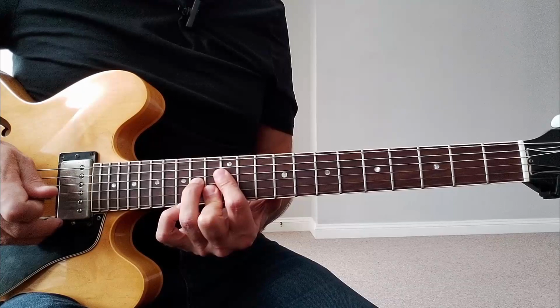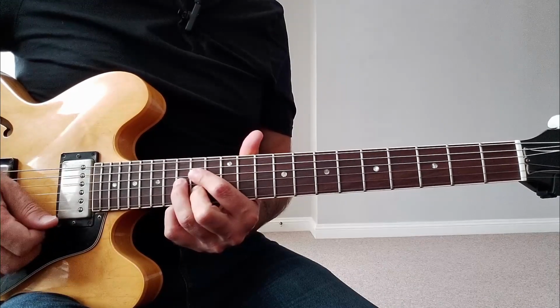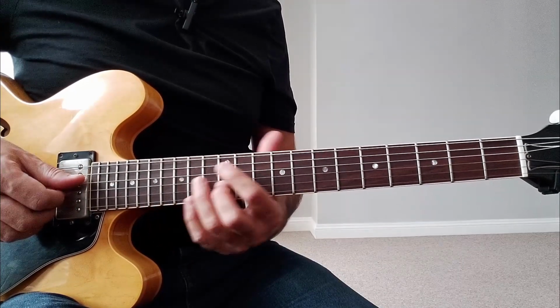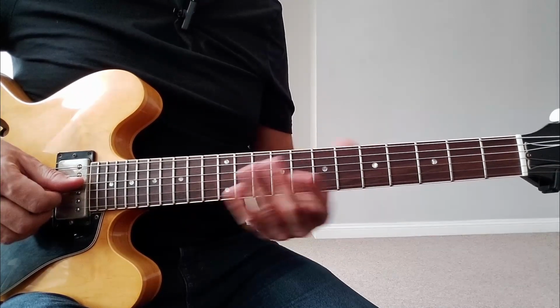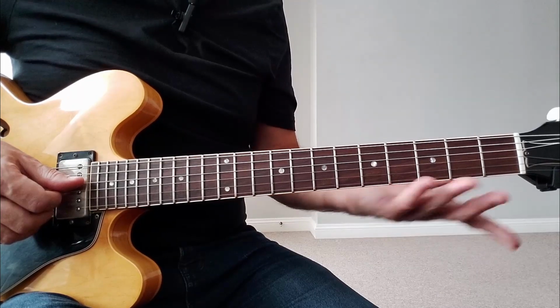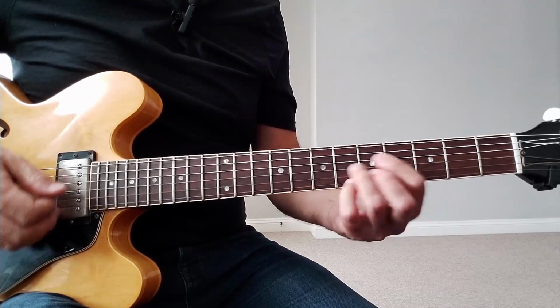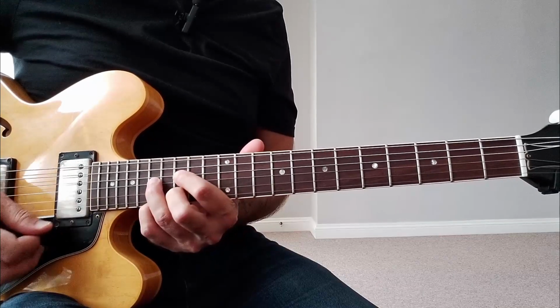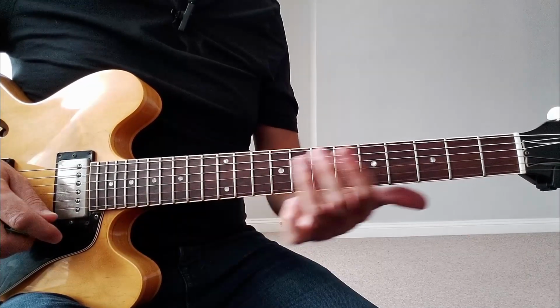then D minor 7, and then we start again. And this is very common. If you listen to Wes Montgomery, he was using this trick, so to speak. Okay, and that's just the basic idea.